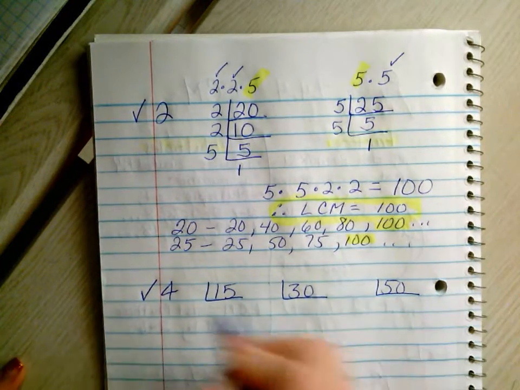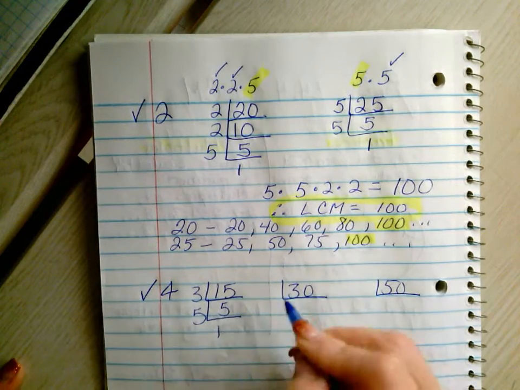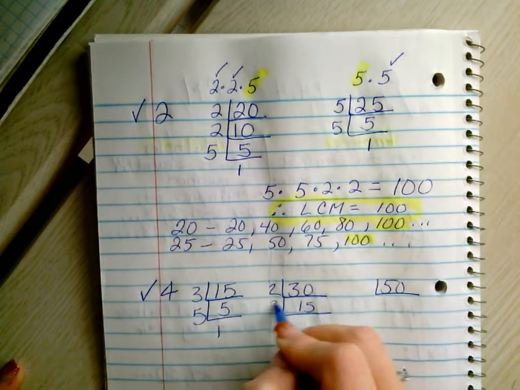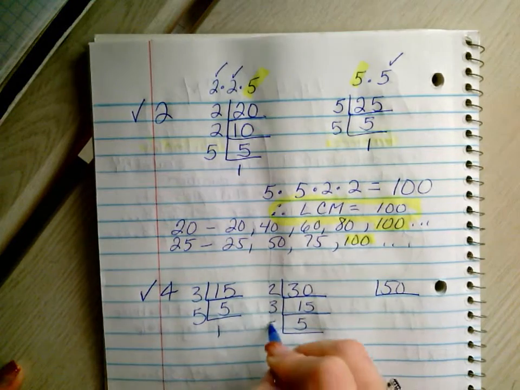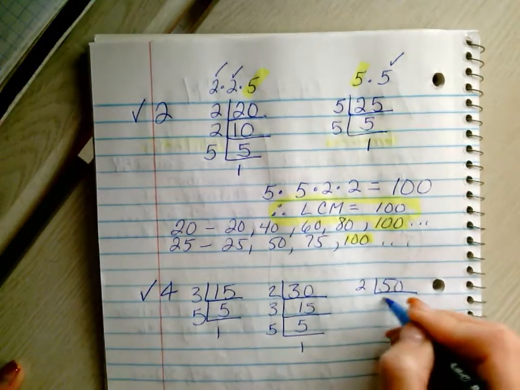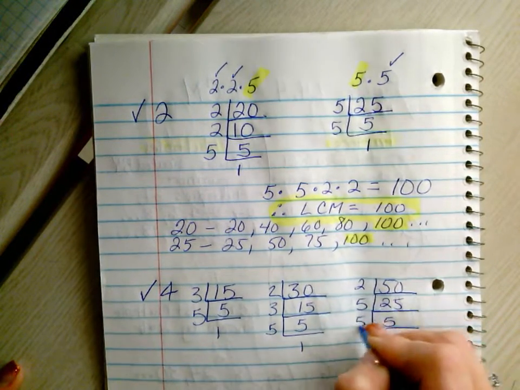First, we're going to prime factor it. 15 is 3, 5. 30 is 2, 15, 3, 5. 50 is 2, 25, 5, 5.